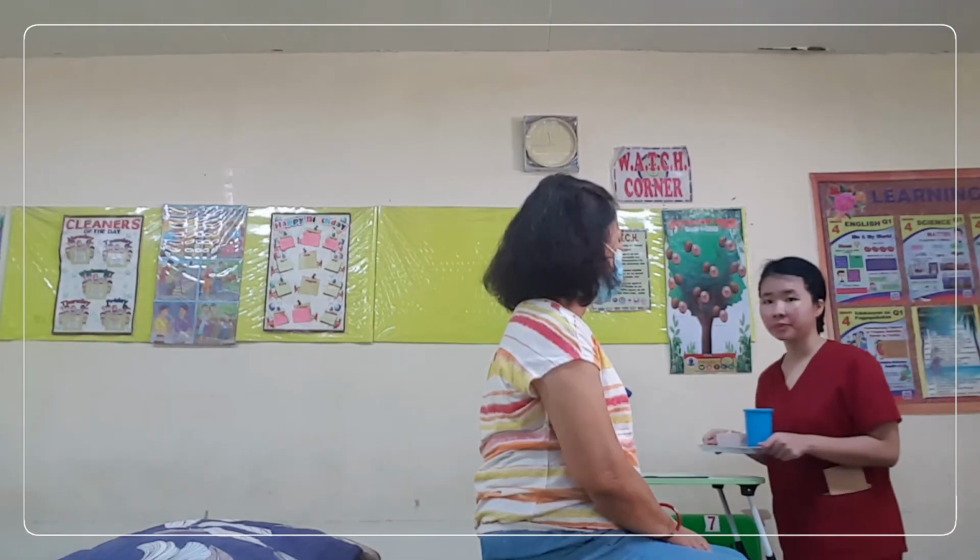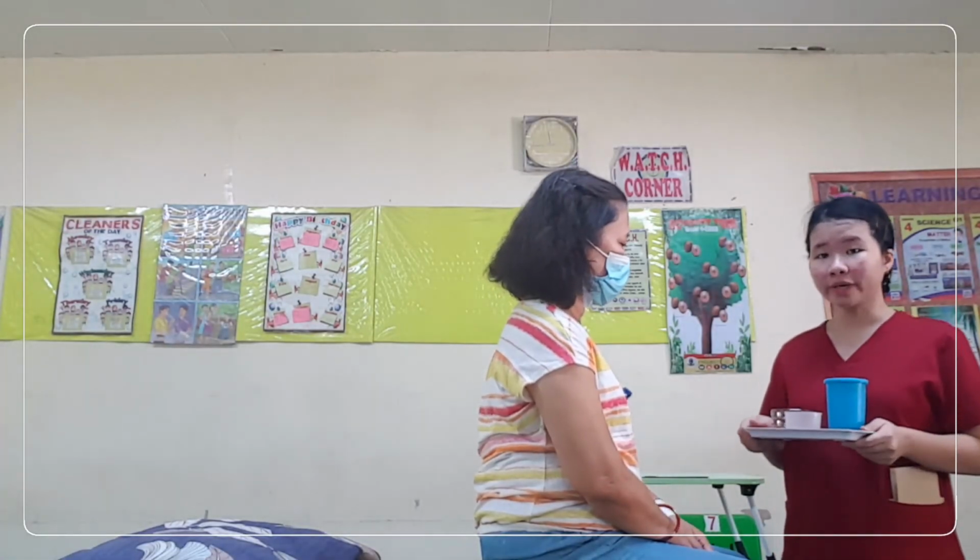So procedure number 15 is to administer medication and offer water. This is to properly swallow and take in the medication. We're going to give the liquid first.